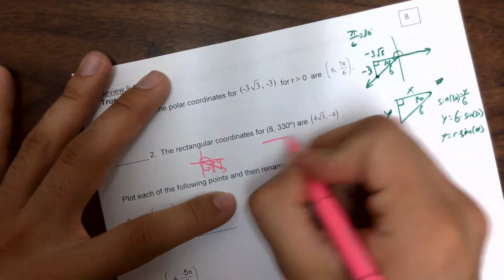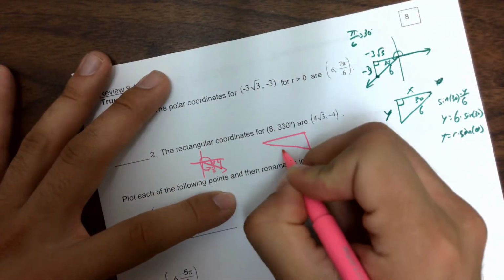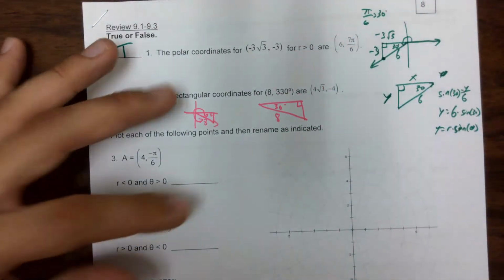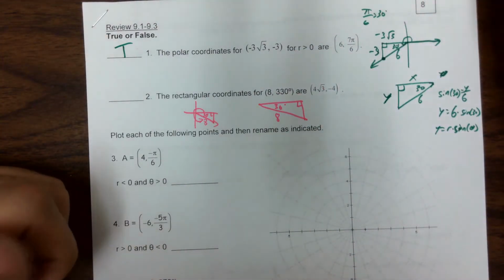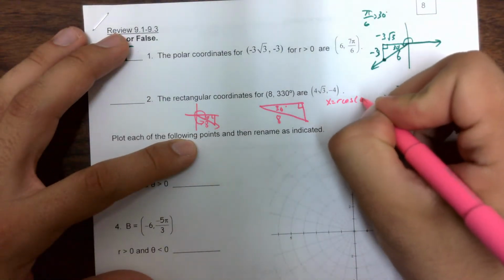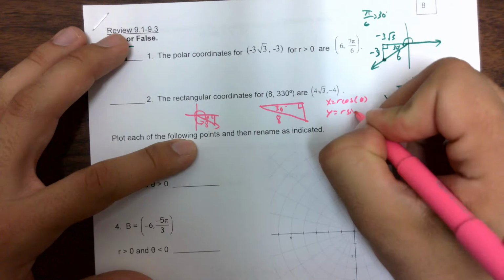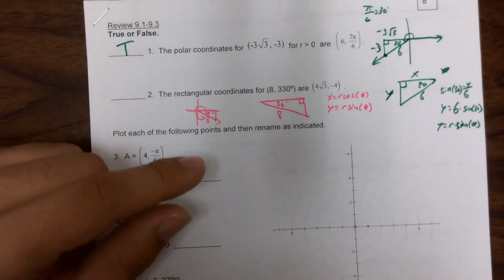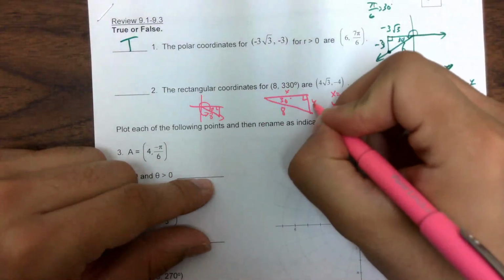So maybe for this one, I'll use the formulas. x equals r cosine theta, y equals r sine theta. Again, remember, you can do either way to solve these. So that is x and y.